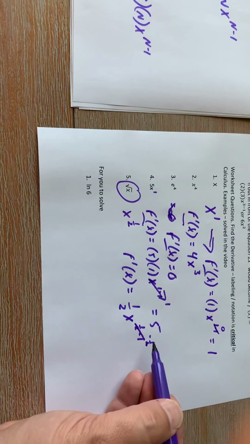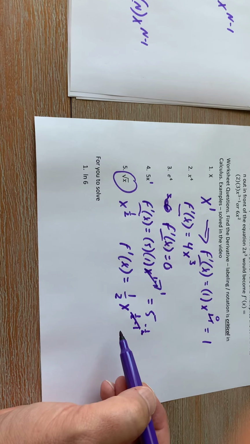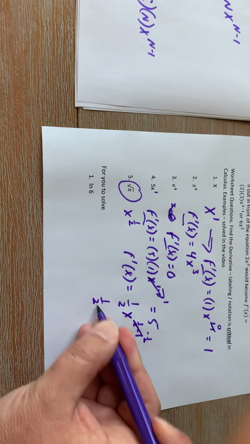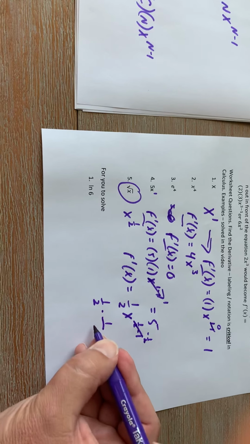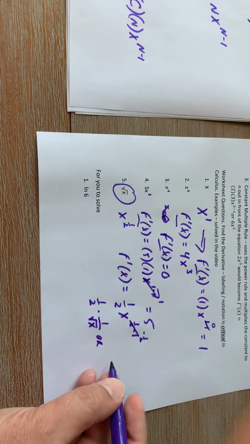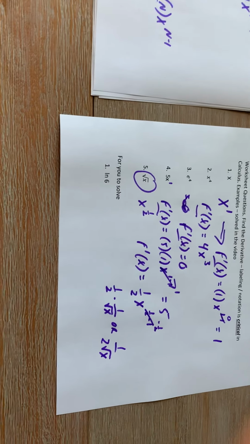What do we do with that? Well, the negative is going to put the x down below, and we're going to do a radical again on it. So what I'll end up with is 1/2 times 1 over, or I could just write that as 1 over 2, like that.